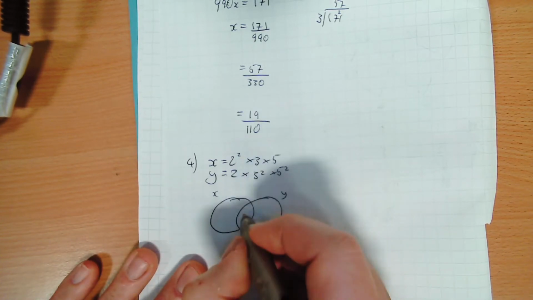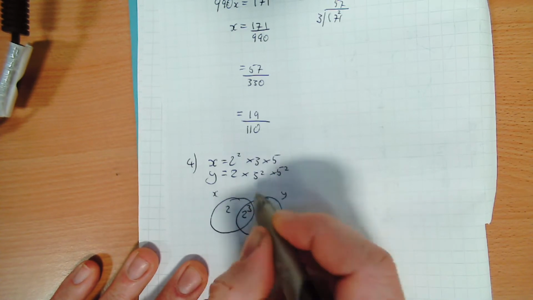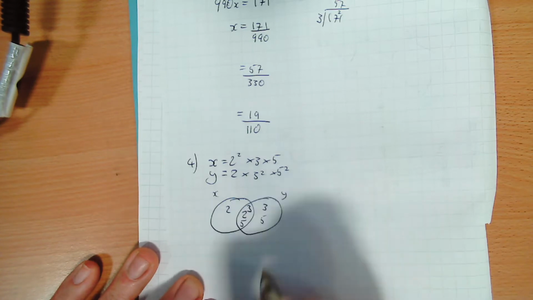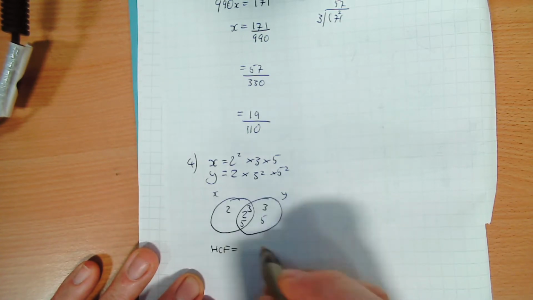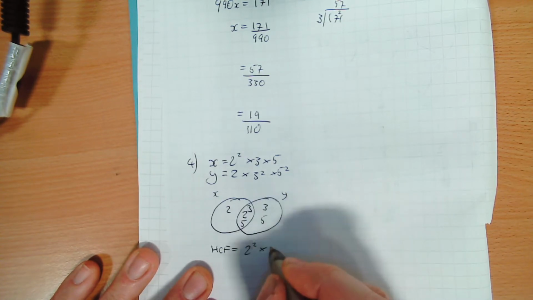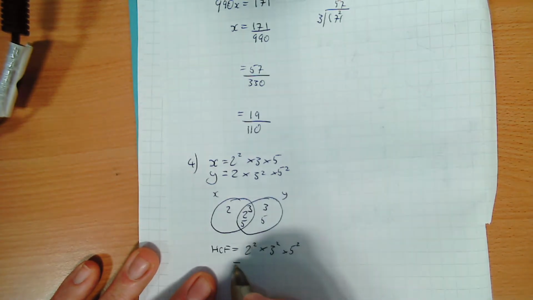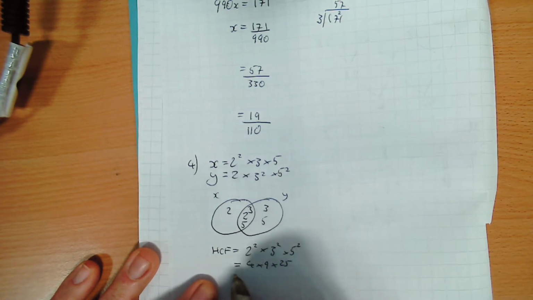I've got a 2 in the middle, x has got an extra 2, I've got a 3 in the middle, y has got an extra 3, and I've got a 5 in the middle, y has got an extra 5. Remember, the highest common factor is everything, so 2 times 2 times 3 times 3 times 5 times 5, 4 times 9 times 25, 25 times 4 is 100, 100 times 9 is 900.